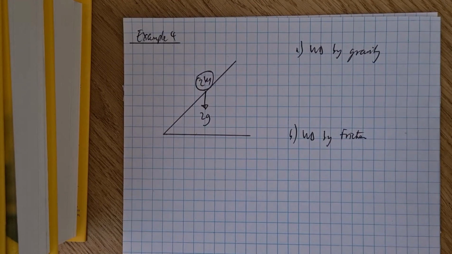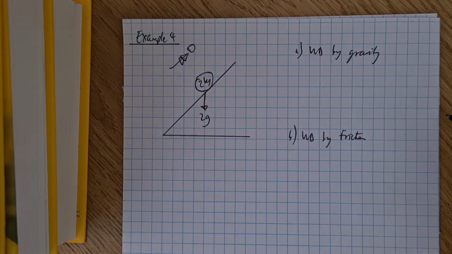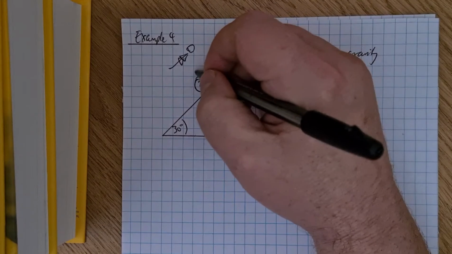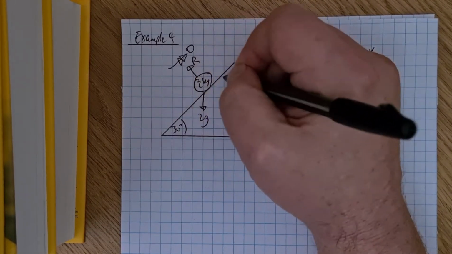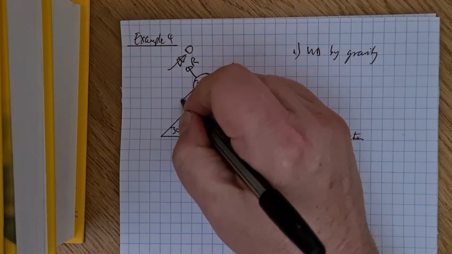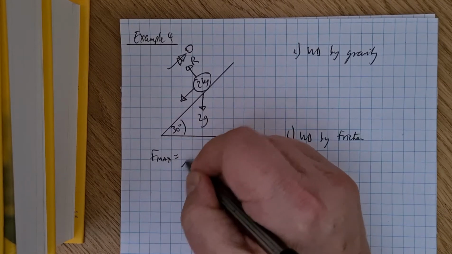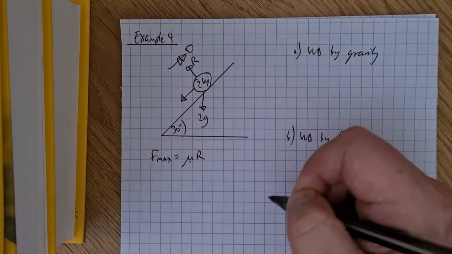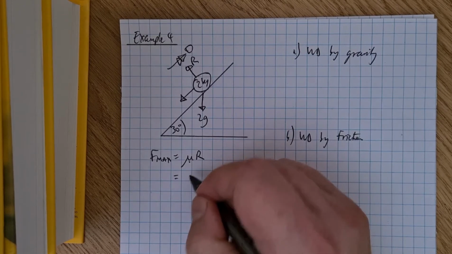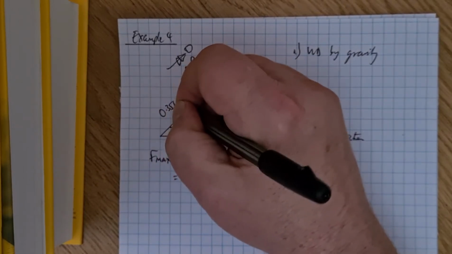It's pulled at a constant speed again, so our acceleration is again 0, up a rough plane which is inclined at 30 degrees to the horizontal. Now the reaction force is always at right angles to the surface, and because we have motion we know the friction force must be at its maximum. So you may remember that F max is mu times R, where mu is the coefficient of friction, and in this case we're told that the coefficient of friction is 0.35, so we can say that that's 0.35 multiplied by R.